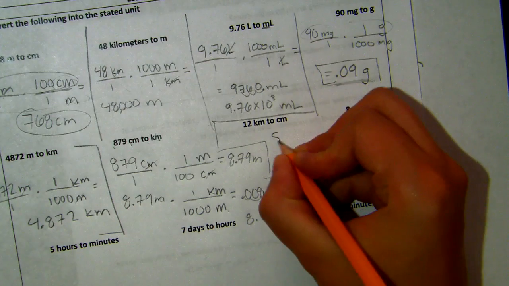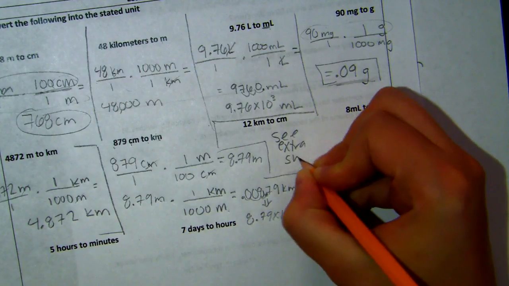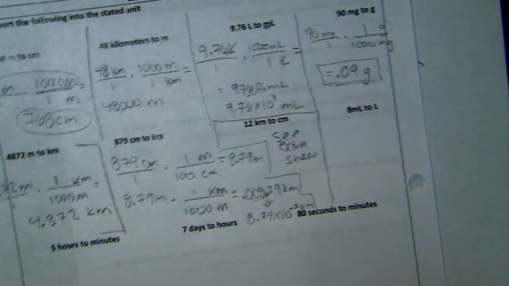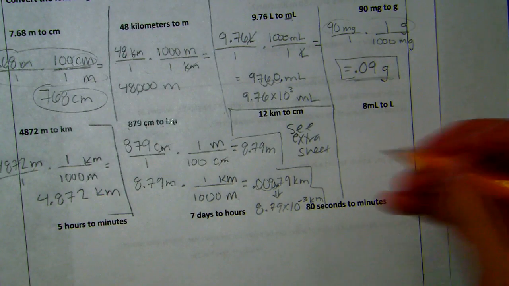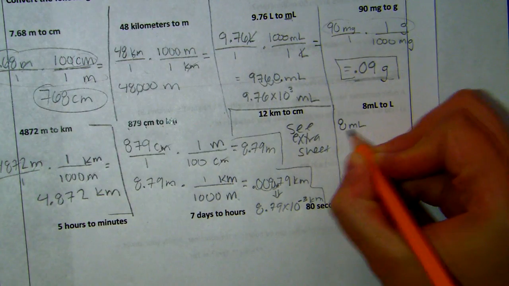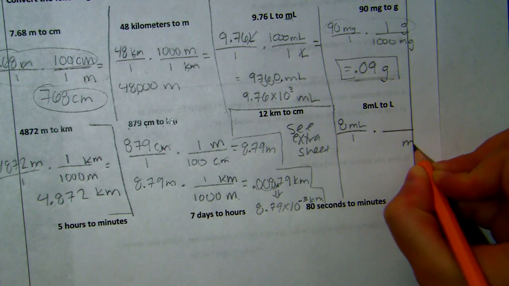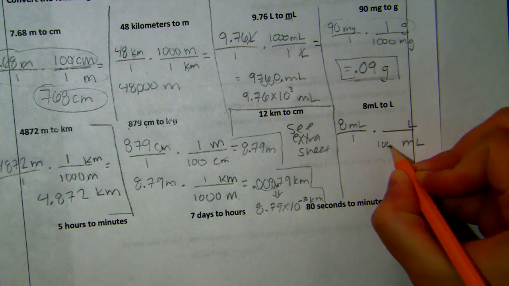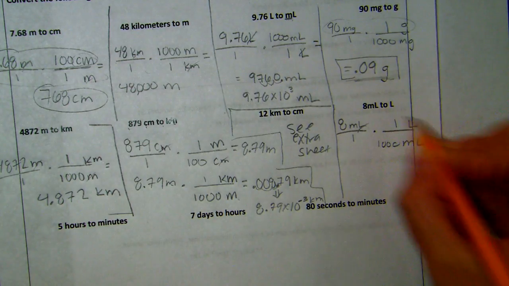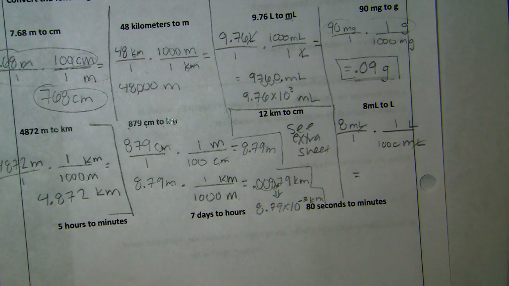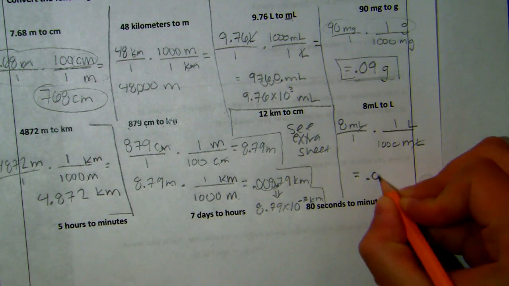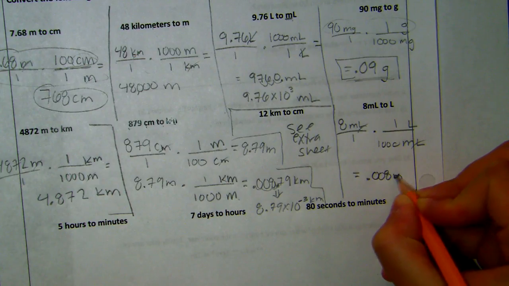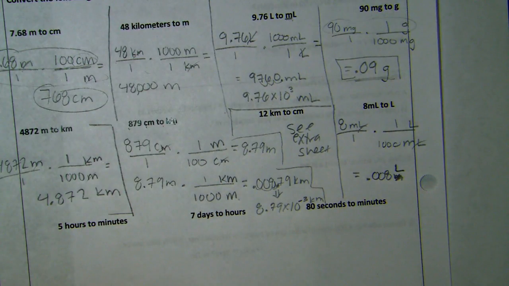We have one more. I'm going to write C extra sheet on this one in case people are scrolling ahead. Good. So we have 8 milliliters to liters. I'm going to start with my 8 milliliters that I know, put that over 1. And then I can go from milliliters to liters because we know milli to our base unit. So there are 1,000 milliliters in every 1 liter. And that will leave me with, when I put that into my calculator, 0.008, oops, not milliliters, liters. Perfect. That's it for our unit conversions using our prefixes.